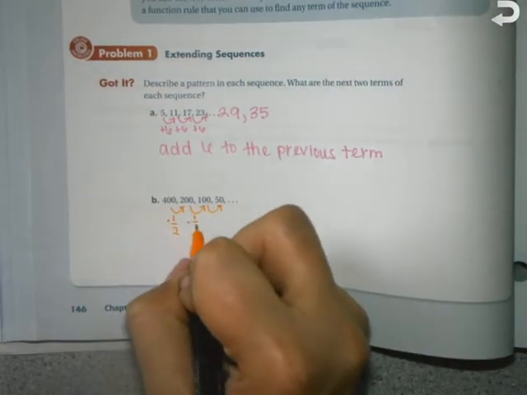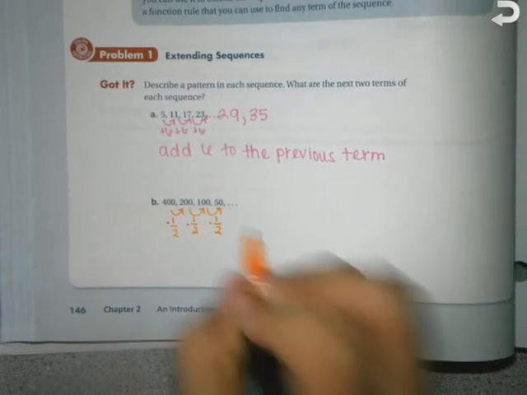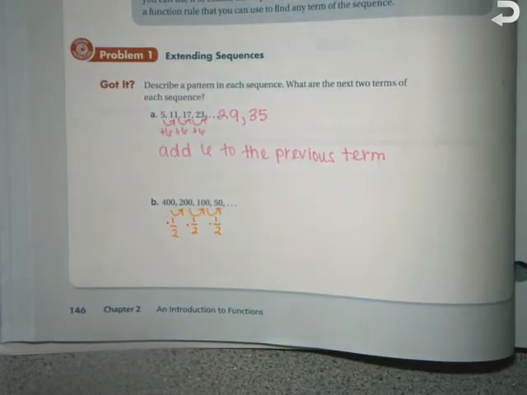The reason why we do this is because eventually we're going to write the rule for the pattern. And when we're writing the rule for a multiplication pattern, we always write the number that we multiply by each time, because there's not a way to write that in the rule as division. So just so you guys are getting used to it, okay? Same thing with addition and subtraction.